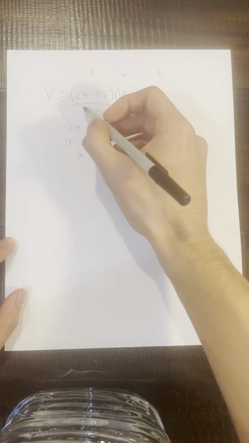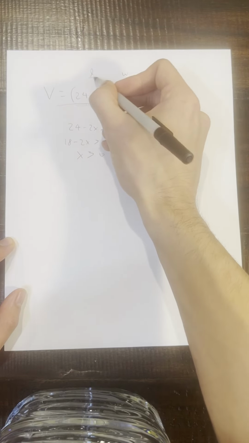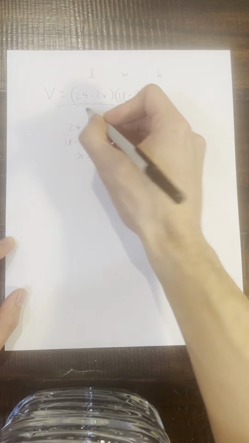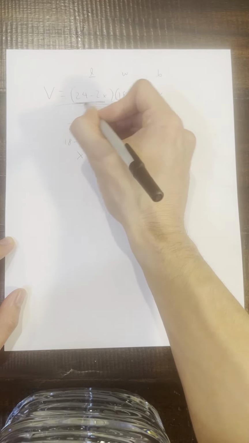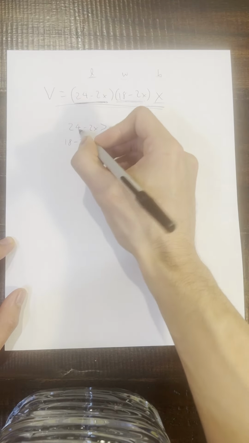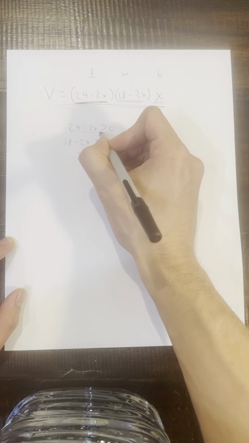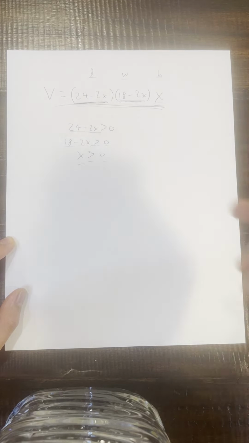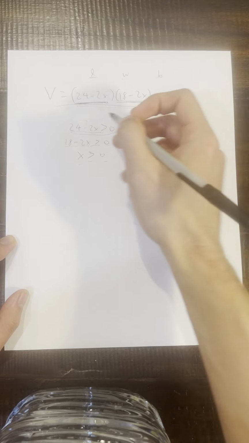We also have some restrictions. We can't have negative length, negative width, or negative height. And they can't be 0 either. So this has to be greater than 0. Length has to be more than 0, width has to be more than 0, height has to be more than 0. And to solve this inequality, what do I need to do?